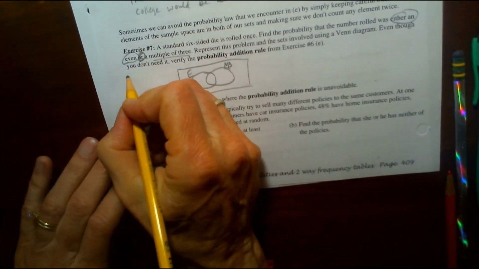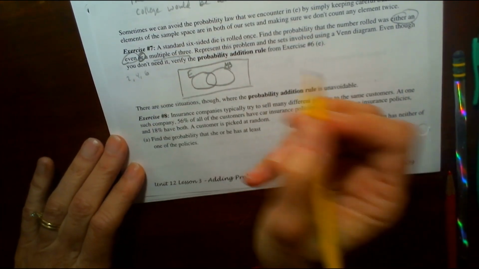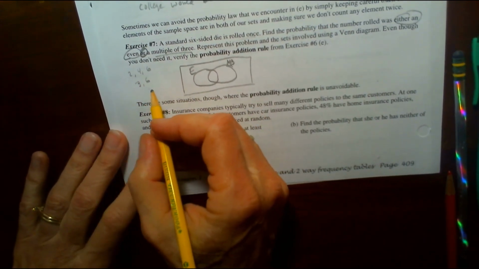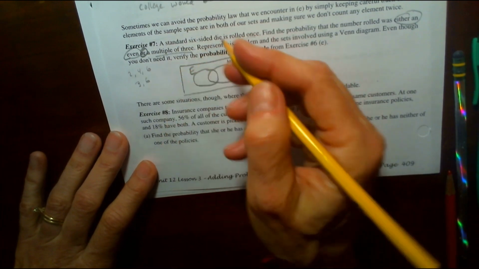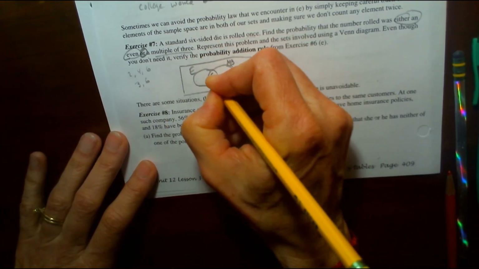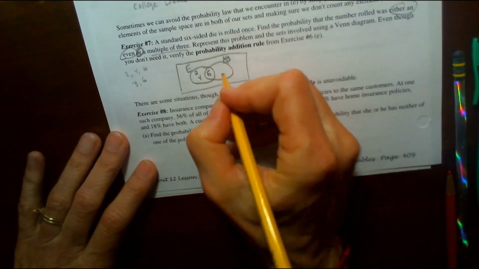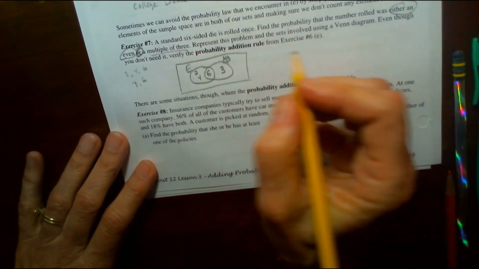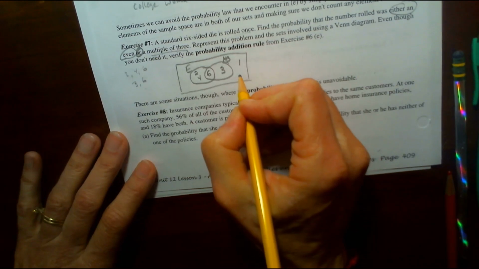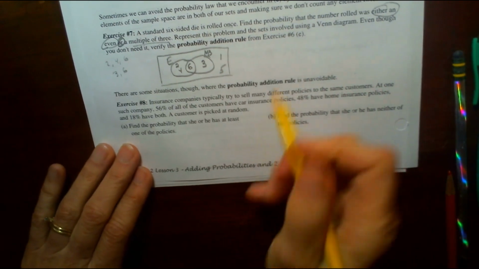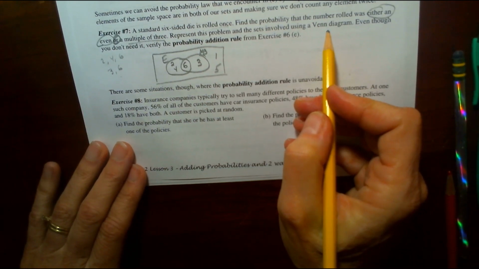And even numbers are 2, 4, and 6 on a die. Multiples of 3 are 3 and 6 if you represent it on a die. So there's a common number here, that's a 6. And the other even numbers are 2 and 4. And the multiples of 3 are 3. And I don't think we've represented the 1 or the 5. So they would go out here. 1, 2, 3, 4, 5, 6. So here's the Venn diagram.